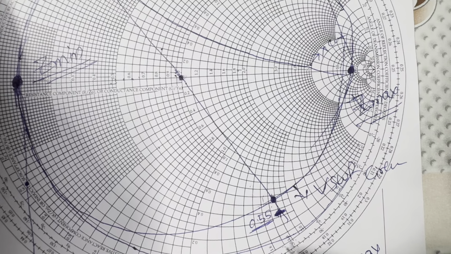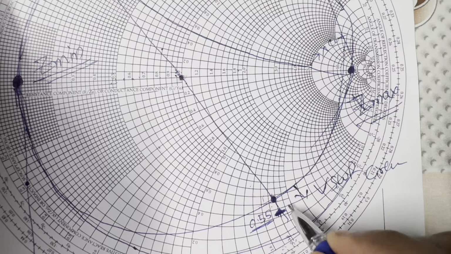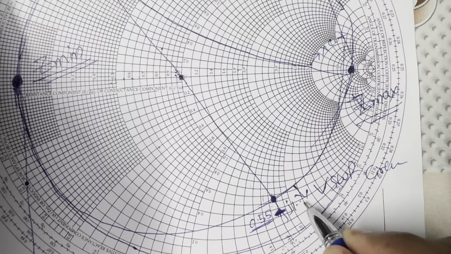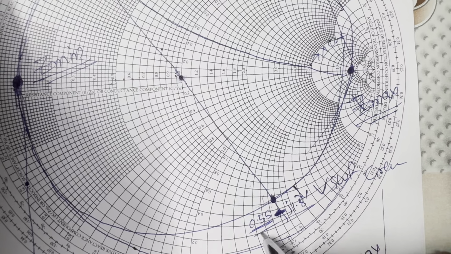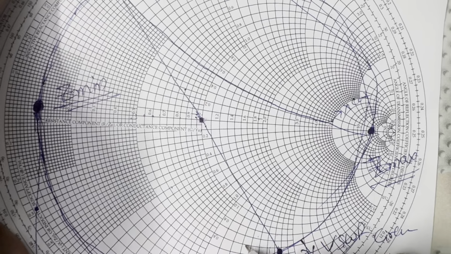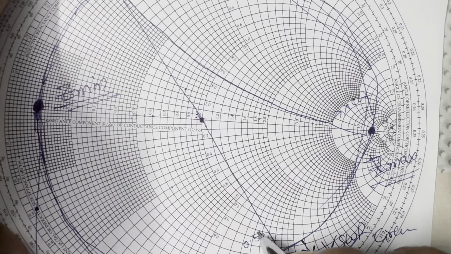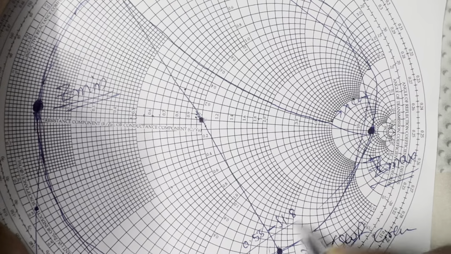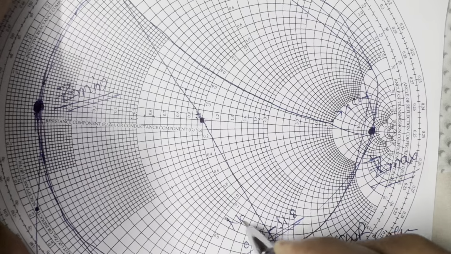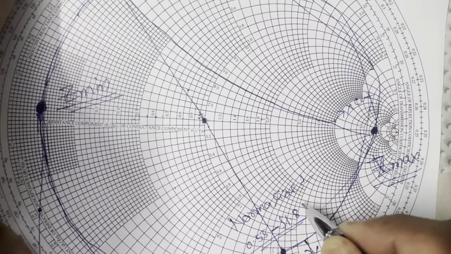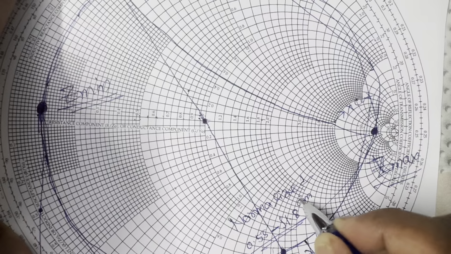In between these two, so minus j near 1.8. So the normalized admittance is 0.55 minus j 1.8.